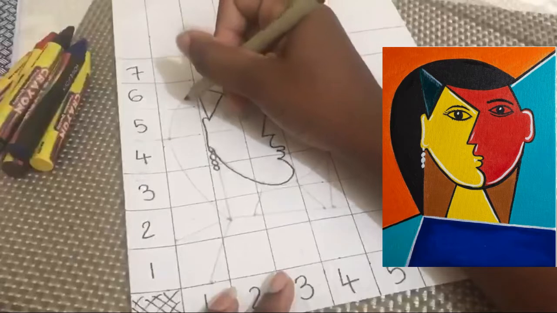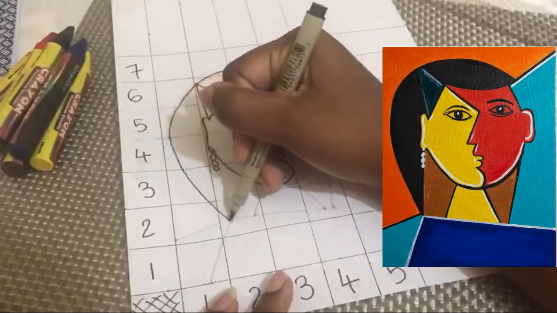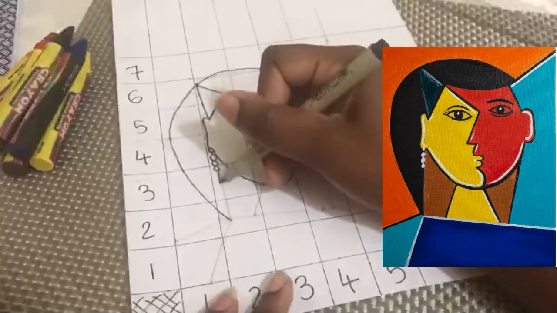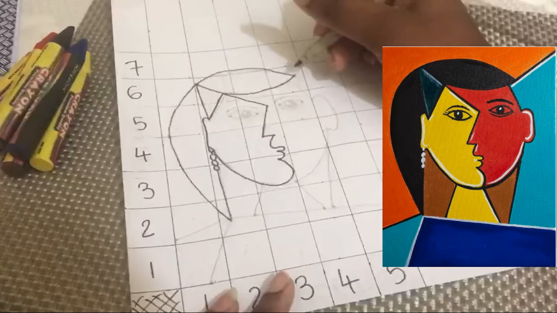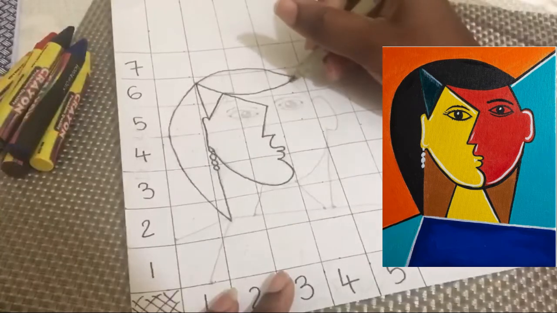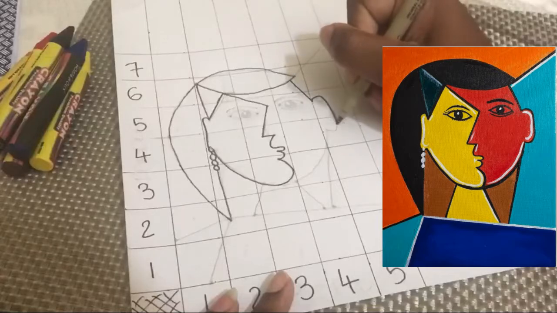Everything is a happy accident. Now before you trace over, you can use some time to double check everything and see if everything is where you'd want it to be, or if it's accurate to the painting.